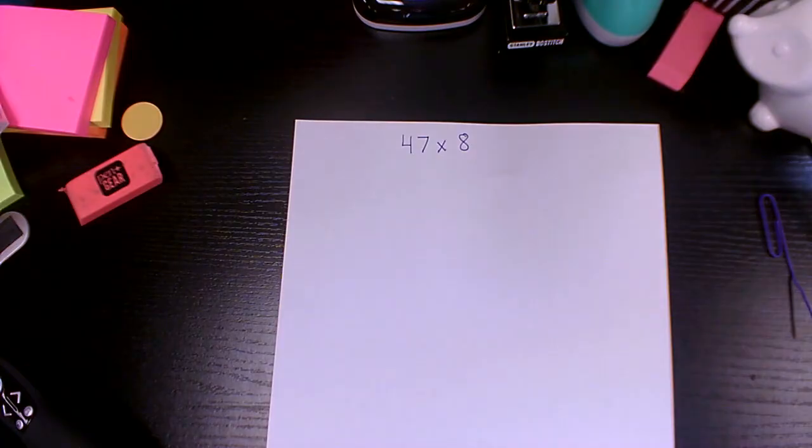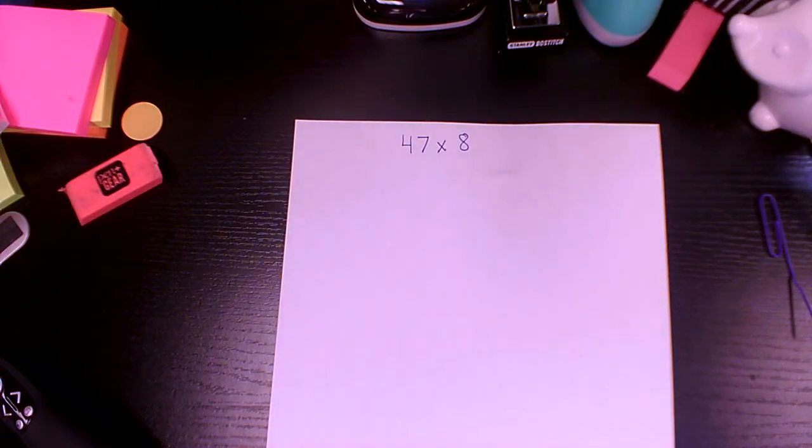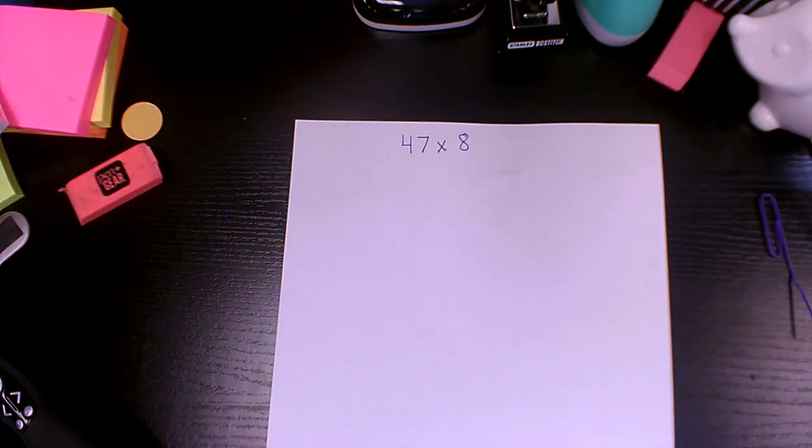Today I'm going to record this video to walk you through one of our most important strategies we work on in fourth grade for multiplication and ultimately also for division. This is called the area model, quick sketches, open arrays. We kind of use all those terms interchangeably. This is the most efficient strategy for solving our larger multiplication problems.